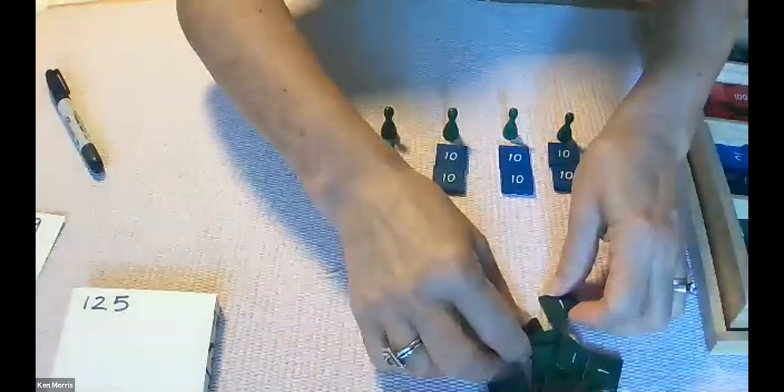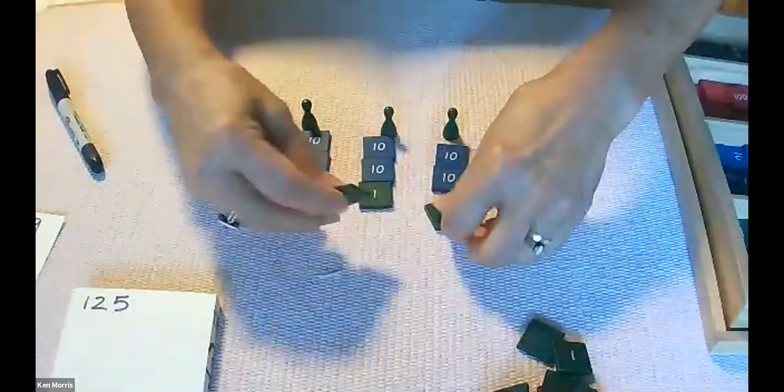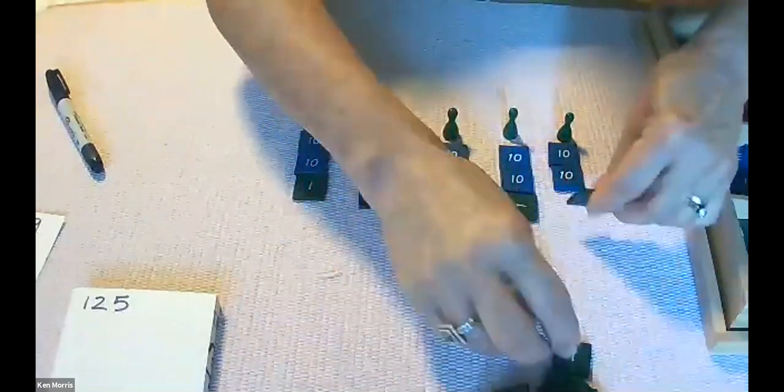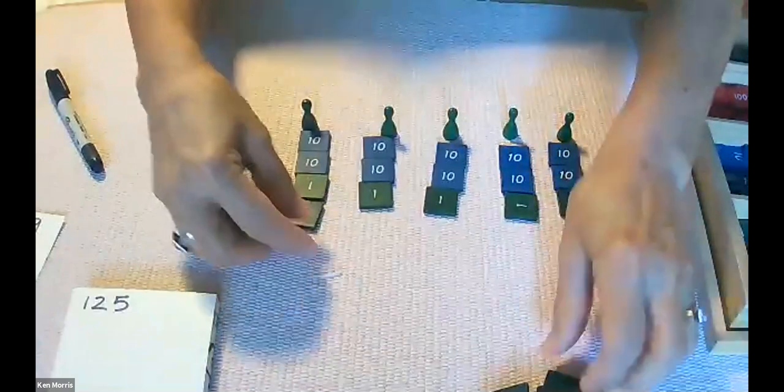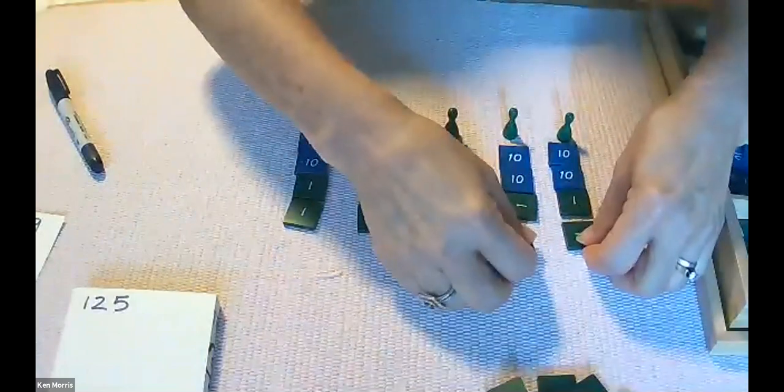All right, so let's go ahead and start. This is a large distribution. I am not going to worry about whether my ones are straight or not, or whether they're right side up, because again, we're in upper elementary.